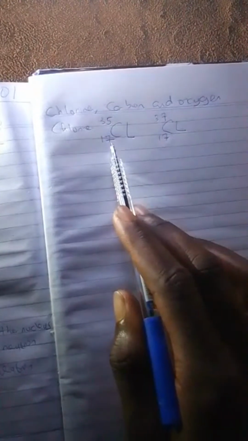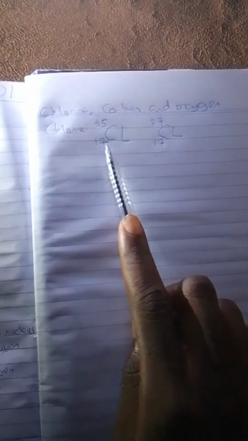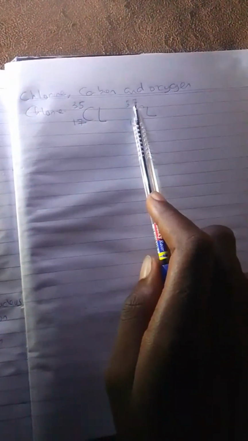So you can see now that chlorine has two isotopes. If we go back to the definition, isotopy is a phenomenon whereby the same elements have the same atomic number but different mass number. You can see now that we have the same element here, with different mass numbers and the same atomic number. We have 17 as the same atomic number, but 35 as the mass number. And for this one, we have 37 as the mass number.